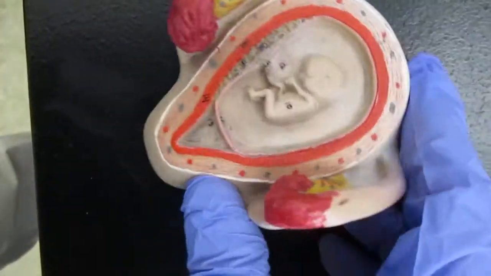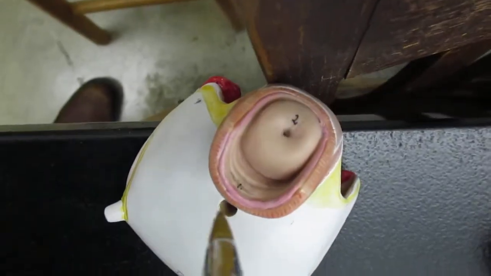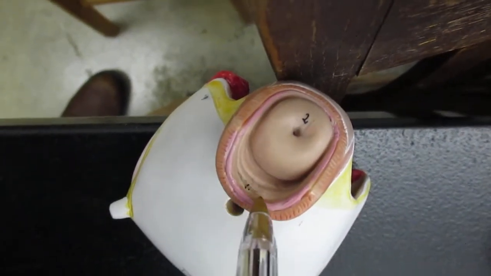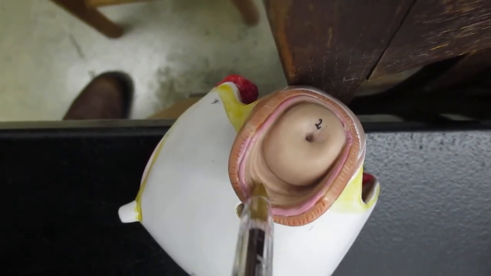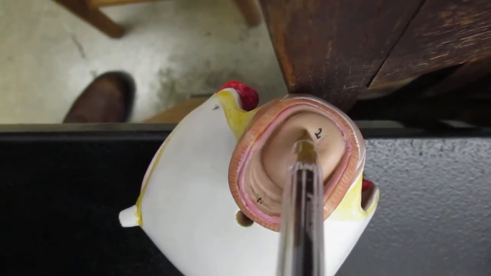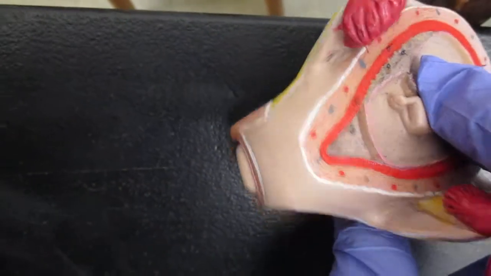And then we see the second one here. We see pretty much the same thing here. So let me bring this around here. So here is your vagina. Right here would be the cervix, just like the previous one.